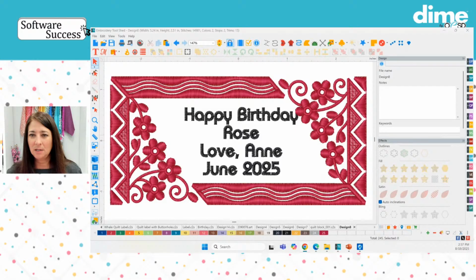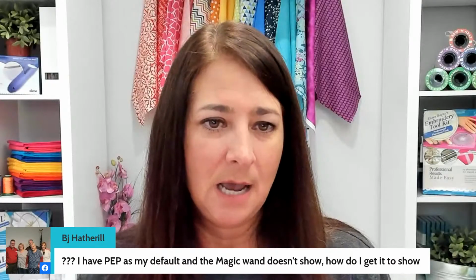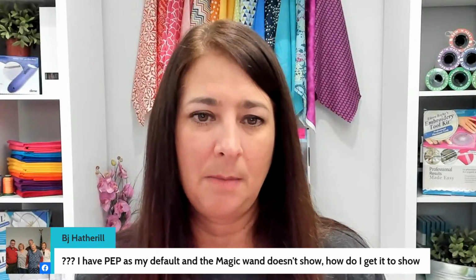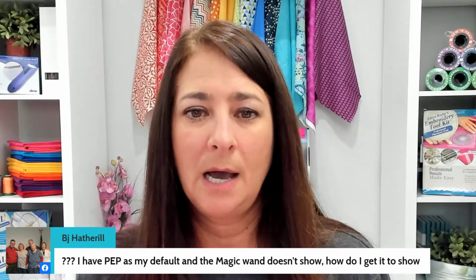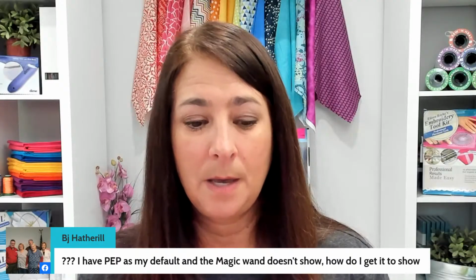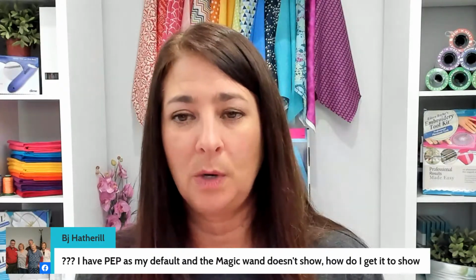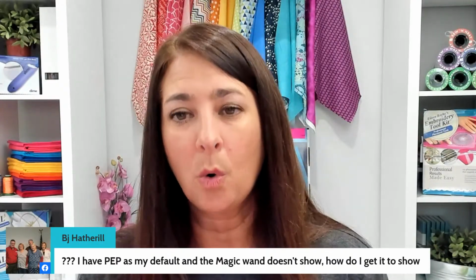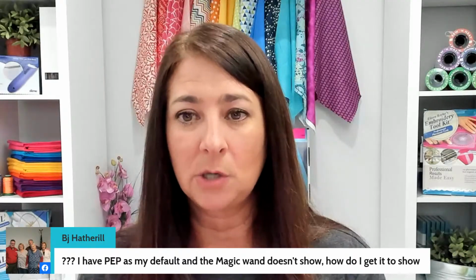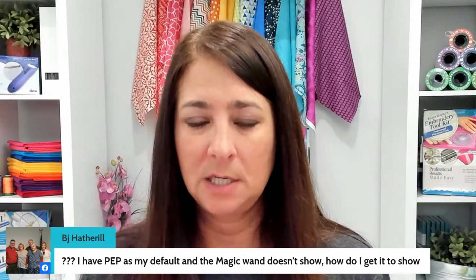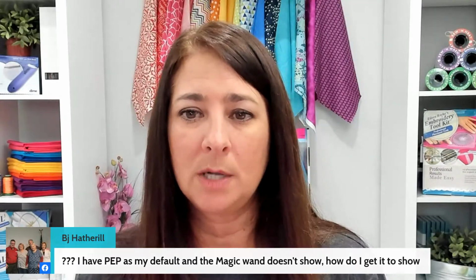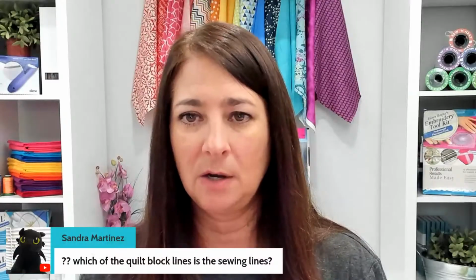So, okay, let's go back. I'll just see what our other questions are. BJ says, I have PEP as my default and the magic wand doesn't show. How do I get it to show? So the magic wand is for use with your Run Stitch tool or with your artwork tool. You have to select artwork or Run Stitch first in order for it to be illuminated. And then BJ clarified there that it was for the backdrop.